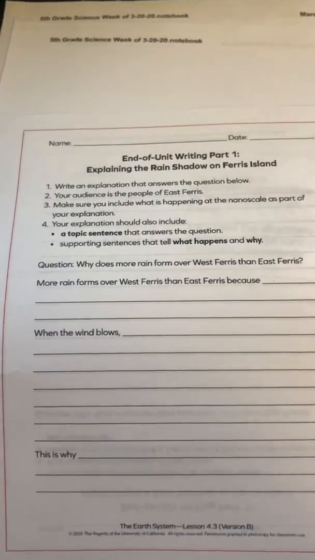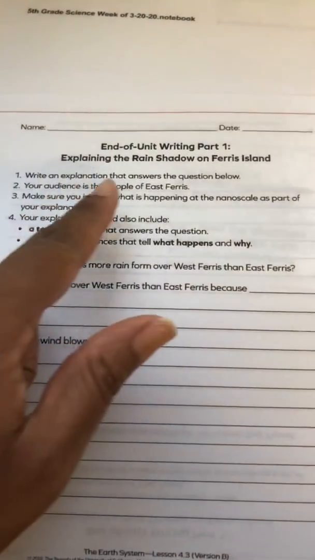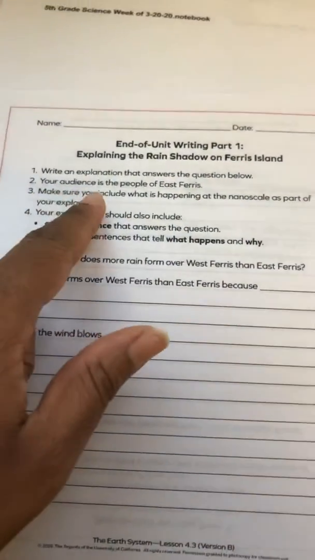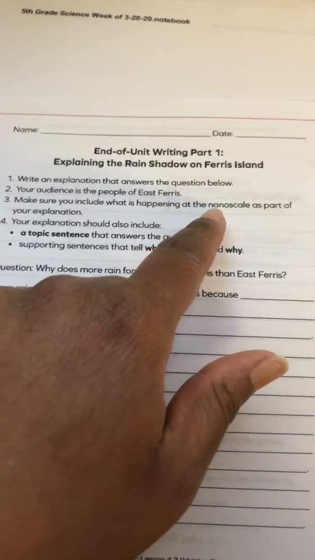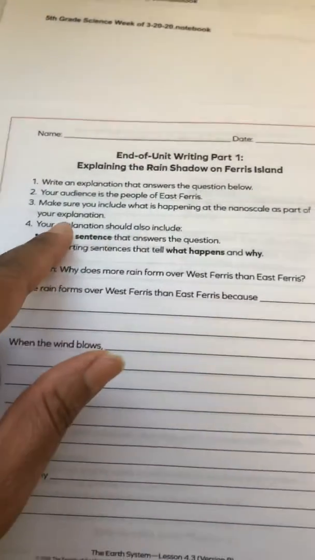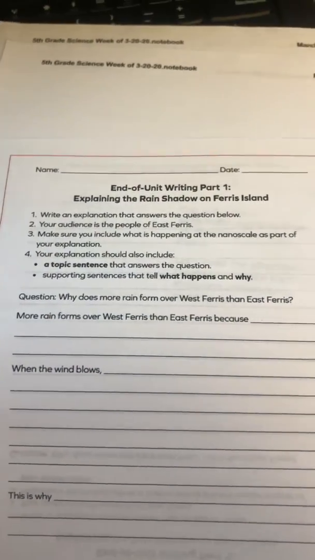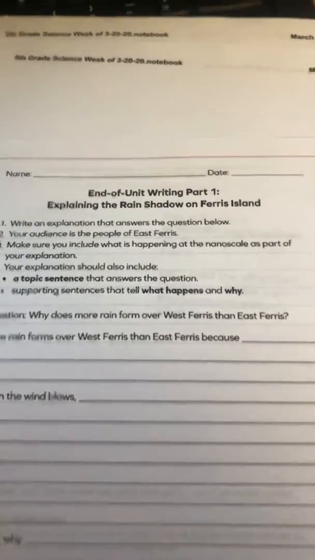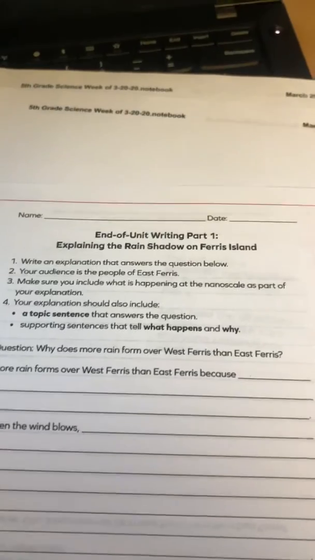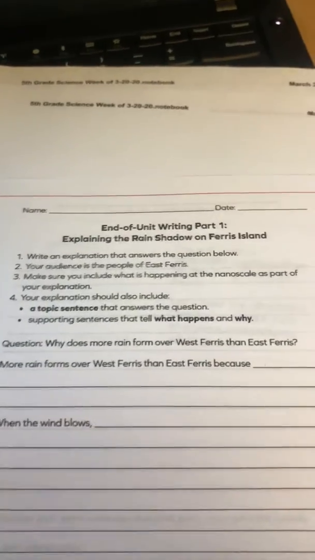End of unit writing part 1, explaining the rain shadow on Ferris Island. So you write an explanation that answers the question below. Your audience is the people of East Ferris. Make sure you include what is happening at the nanoscale as part of your explanation. So basically, I want you to make sure you include what is happening in your explanation. When you think about the nanoscale, think about the smaller point of view and the smaller way that you can explain what's going on Ferris Island without actually being there.